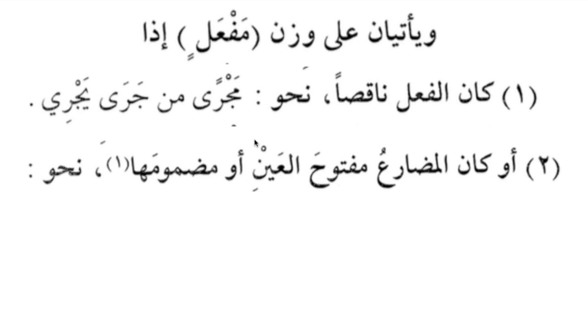For example, majra. If you see here, because it is weak, you get a compensatory fatha. But it is pronounced as majra, from jara yajri. So it is naqis. When it is naqis, the pattern is maf'alin. So majrayin. The vowel signs on this ya are taken away and a compensatory fatha is given.